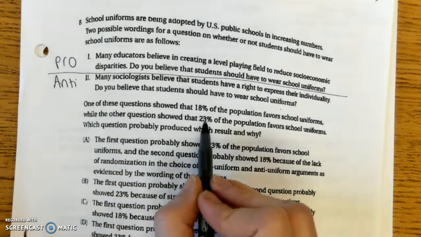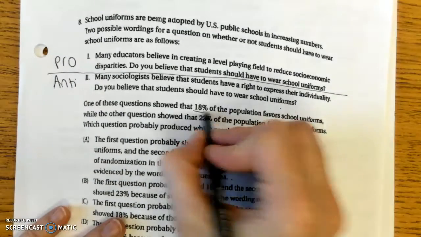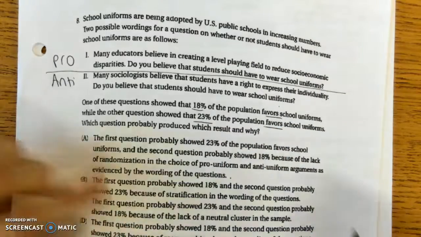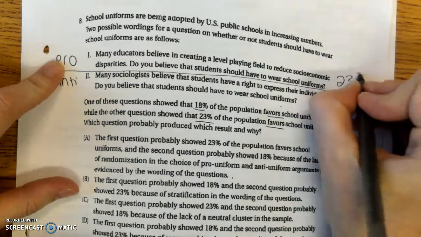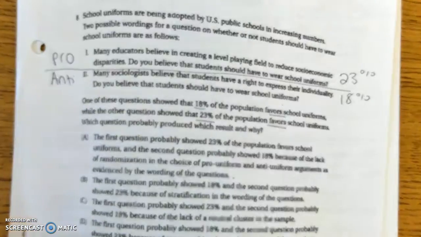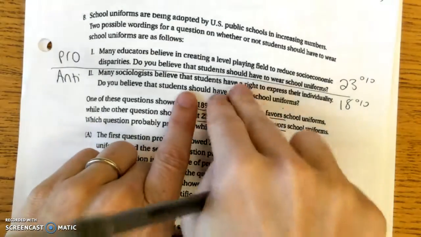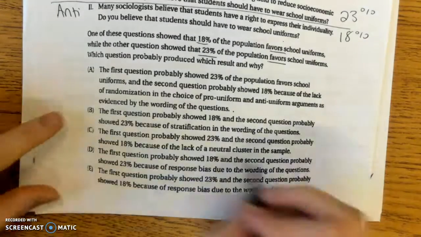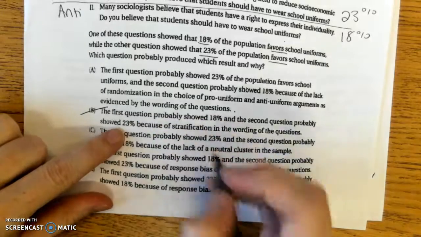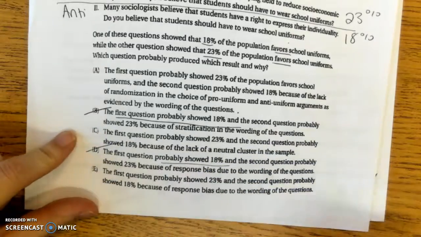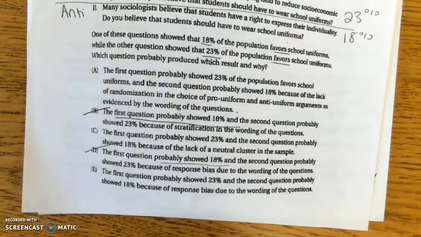So of these questions, 18% favored, while the other question showed 23% favored. Well, if this one's pro, I'm going to say this one's the 23%. And if this one's anti, I'm going to say this is the 18%, right? Because 18% favoring would probably be asked the anti question, and the 23 would go with the pro. So automatically I can eliminate answer choice B, because the first one is 23, not 18. I can eliminate D as well. So I'm left with A, C, and E.